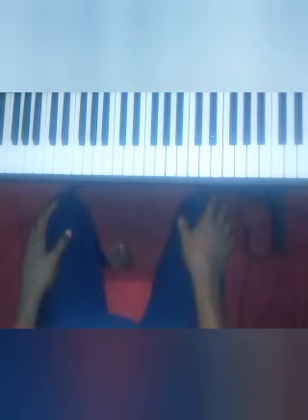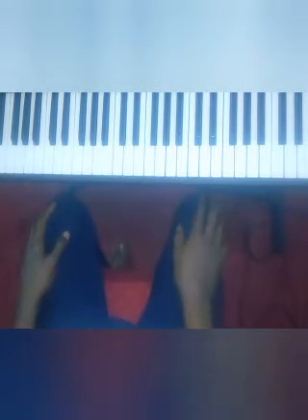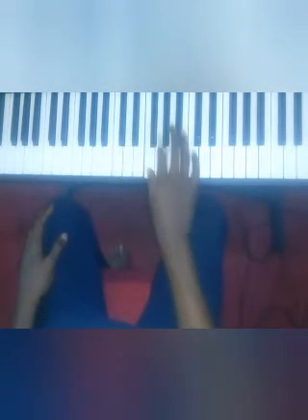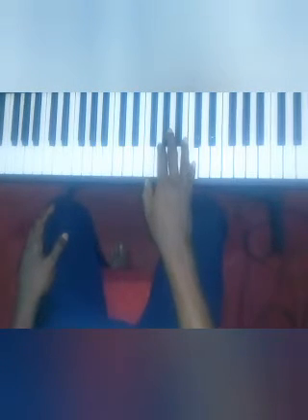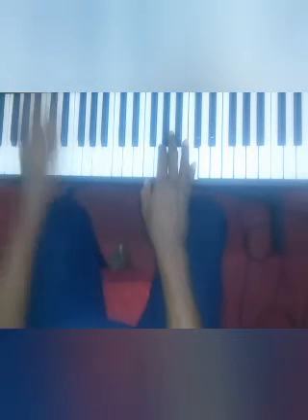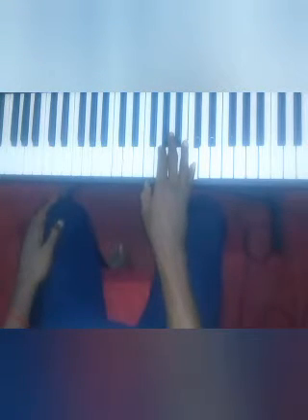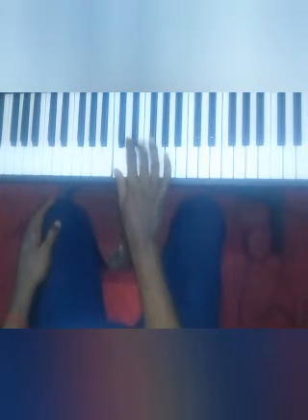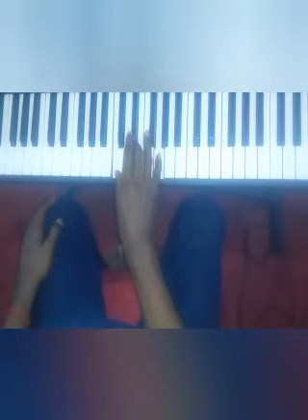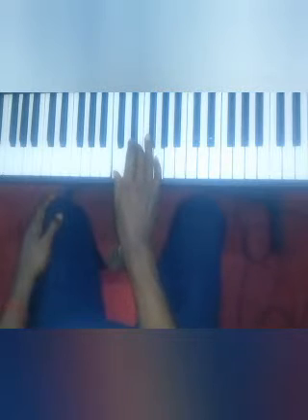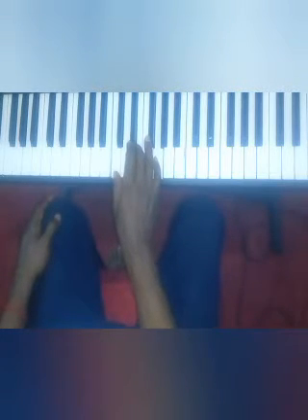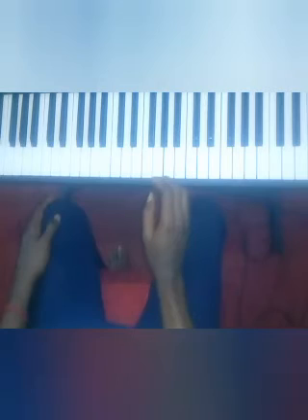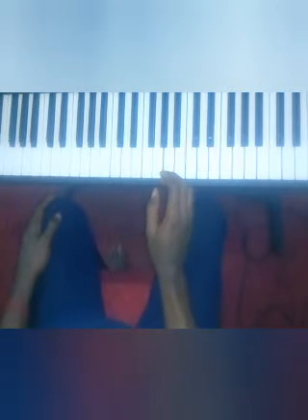Let's take, for example, the C major scale. For this C major scale, you have the C triad, which is C, the first note, E, the third, and G, the fifth. Now this is the C major triad. Prior to this lesson, the suspended chords are of two types. We have the suspended second and the suspended fourth chord.